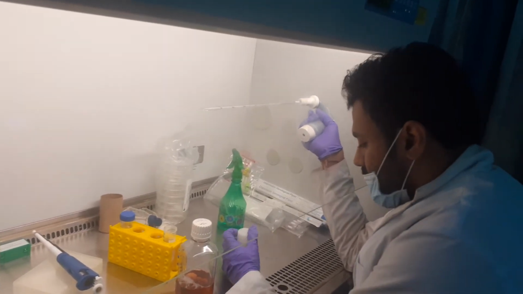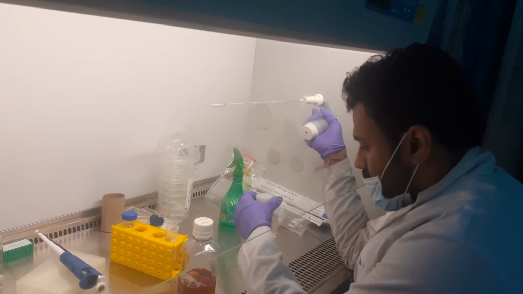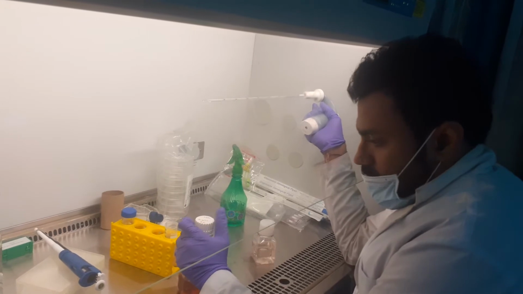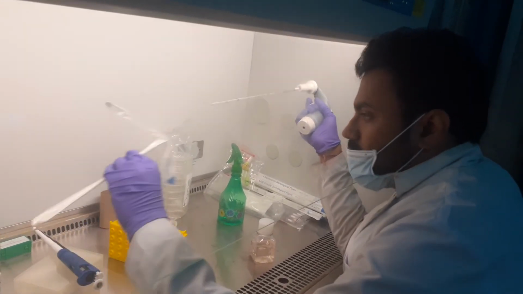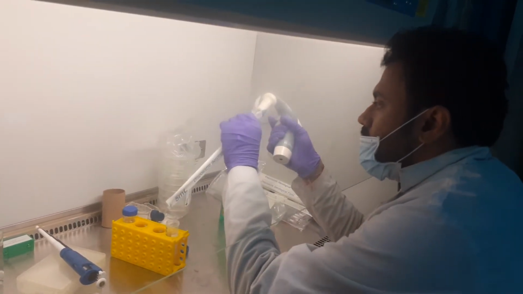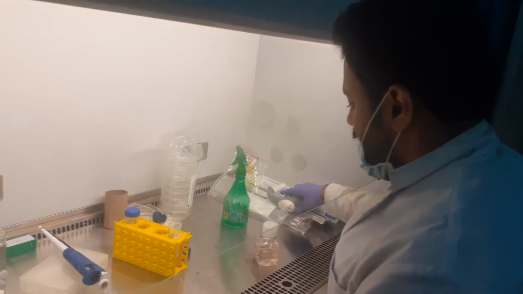So as I said, we don't have it. Okay. And this is antibiotics. So I will be using it.